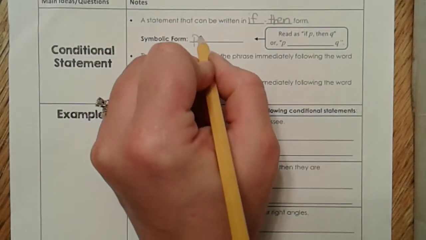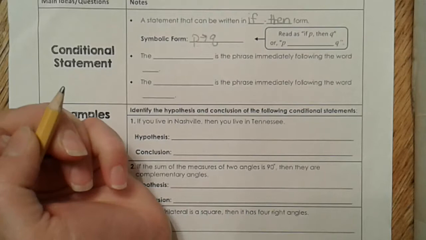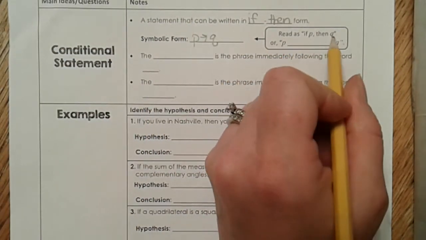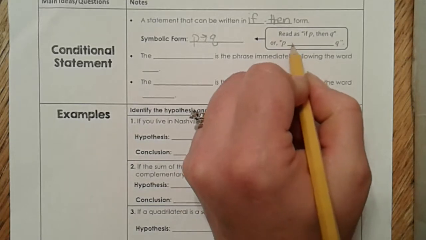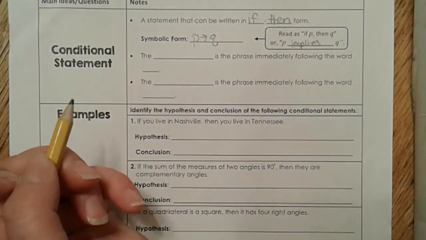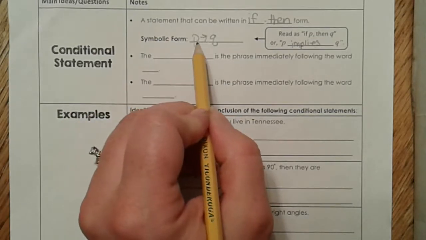So the way we write a conditional statement is like this: P and then an arrow and then a Q. And that means if P, then Q, or it also means P implies Q. And it has two parts, the first part and the second part, right?